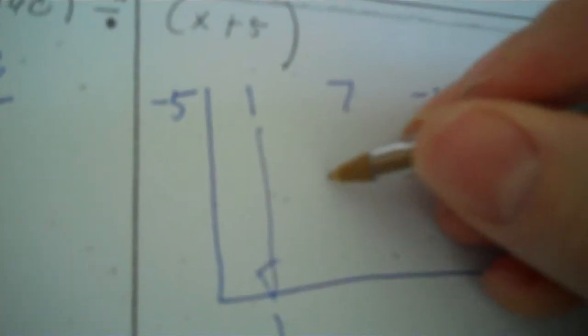One times negative 5 is negative 5. 7 plus negative 5 is 2. 2 times negative 5 is negative 10. And you get negative 48. Negative 48 times negative 5. Got positive 240, so that's going to be a remainder of 0.